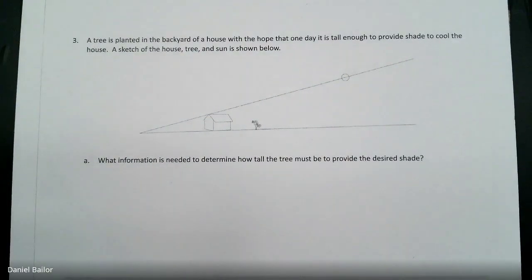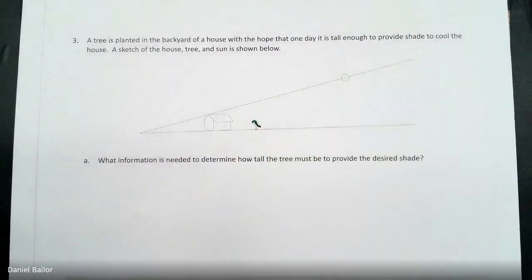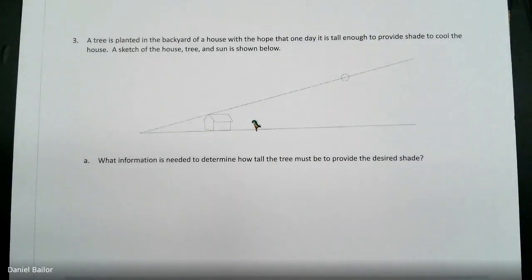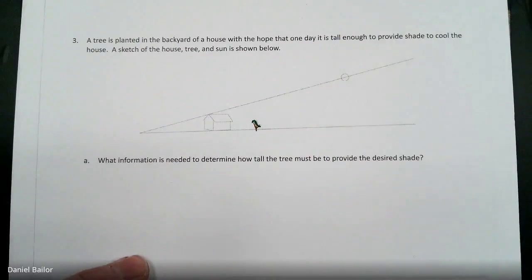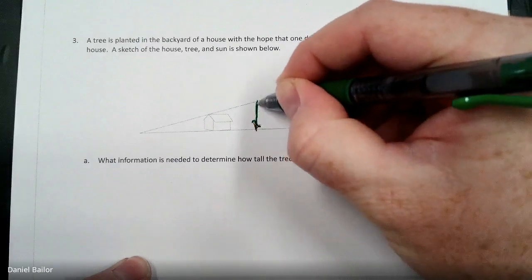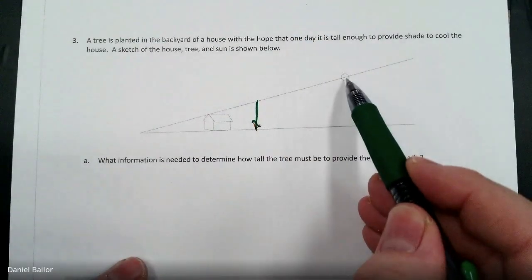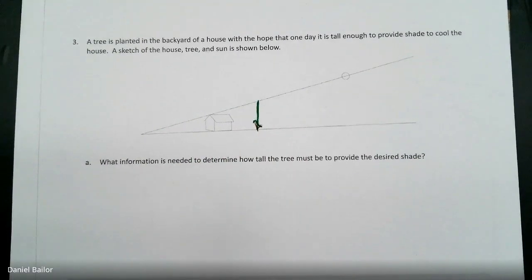So this is what we have. A tree is planted in the backyard of a house. Here's our tree right here. I'll color the leaves green. That's our tree right there. And they hope one day it is tall enough to give shade to the whole house. So they want this tree to grow straight up so that it gives shade to the house. Because if the sun hits the tree, then the shadow will cover the whole house. That's what they want.